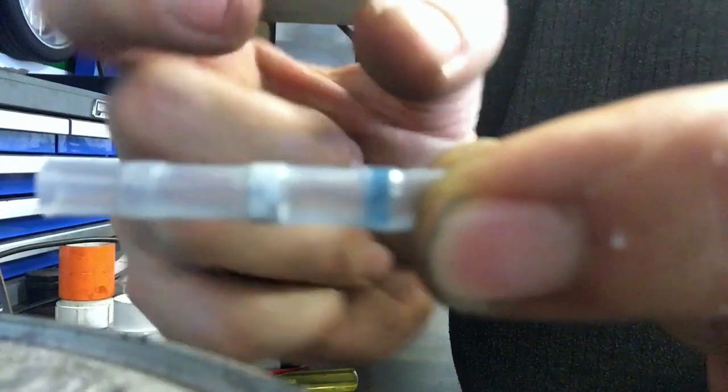It's actually using my phone because my camera died, but I've ordered a new one, so it should be better soon. They have some really low temperature solder in the center here, a bit of an adhesive that grips onto the wires, and then the rest of it is a heat shrink.